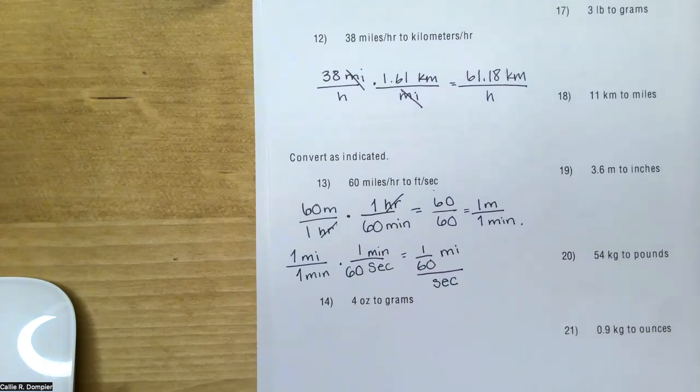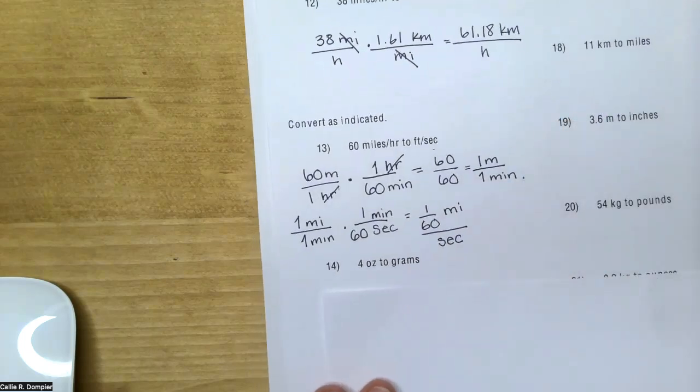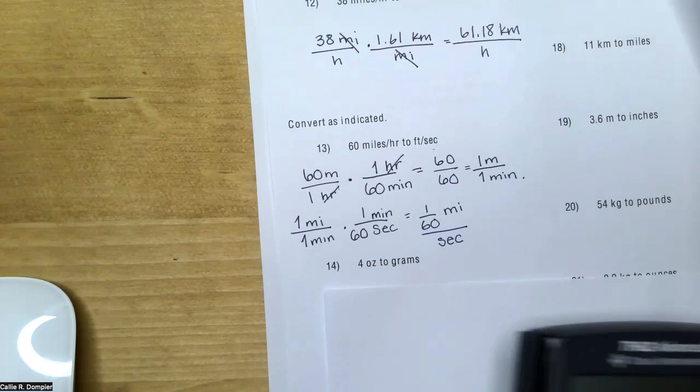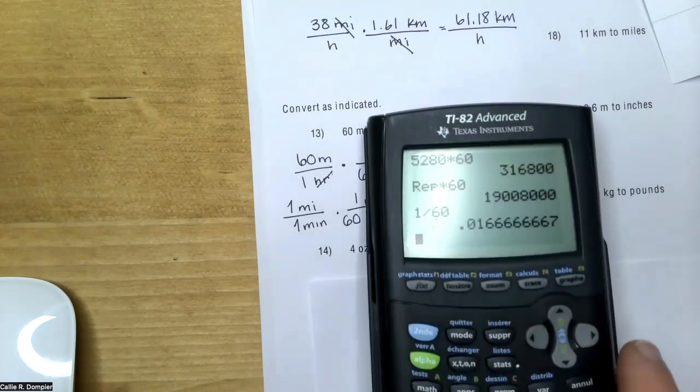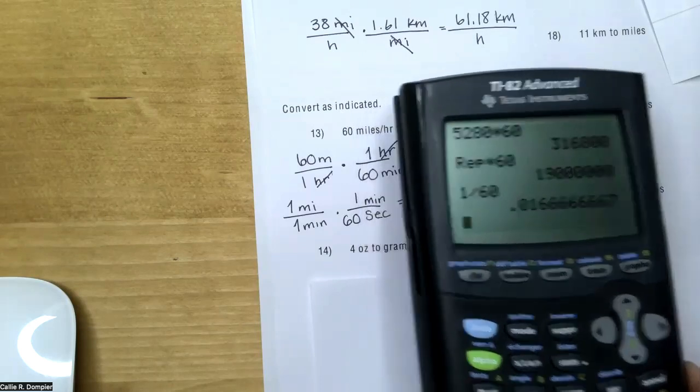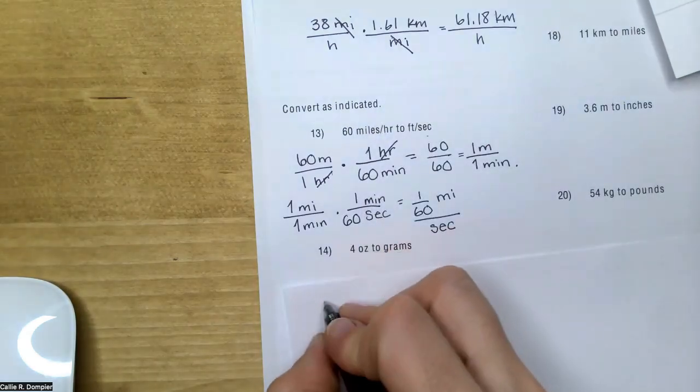Okay, kind of complicated. I apologize. So we've got 1/60th, 0.0166666666, which I'm just going to leave as a fraction just to get a better answer.